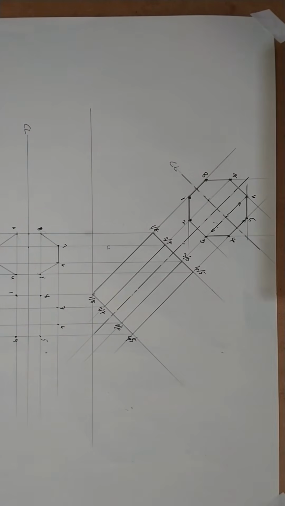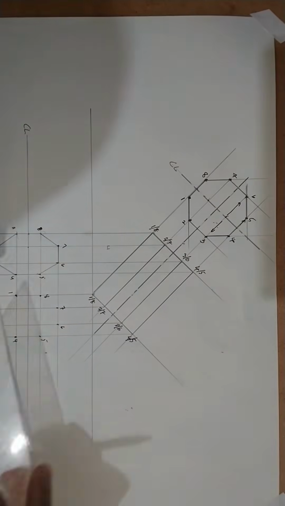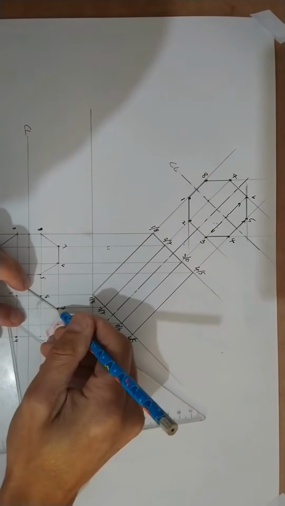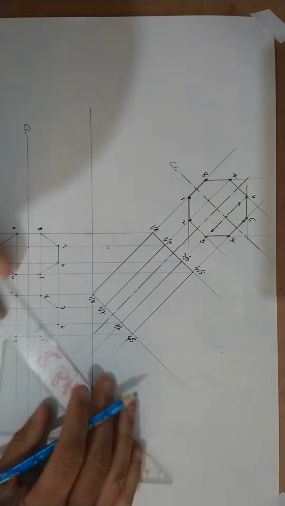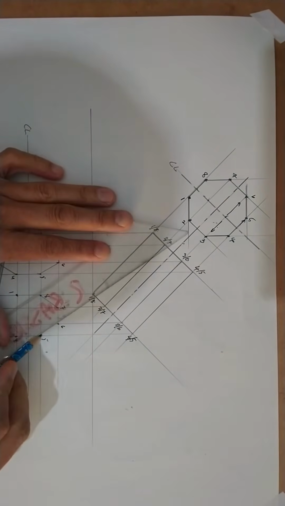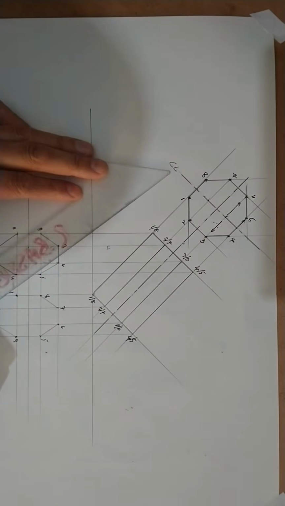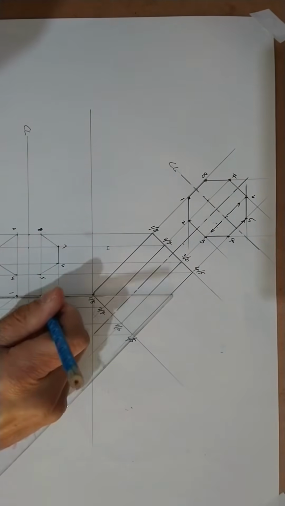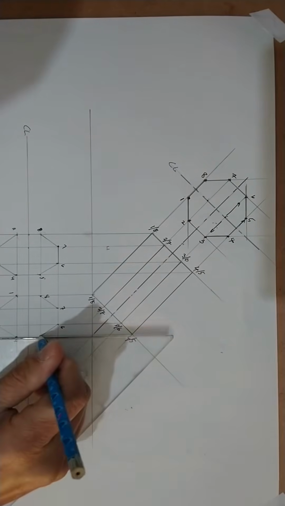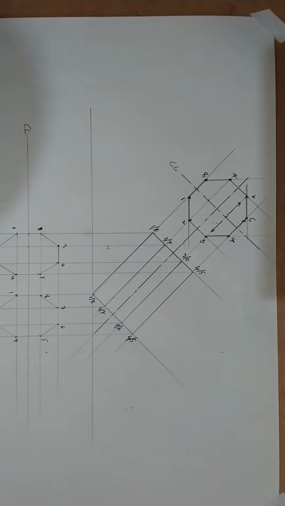And then I'm going to apply the same principle as I did by drawing the lines and connecting them like that, and then just connecting that part there and that part there. Alright.